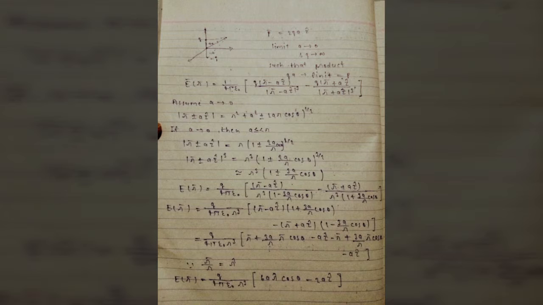Again I am going to use binomial theorem and take the factors encircled in purple to the numerator and write this whole thing as E r equals q over 4 pi epsilon 0, r cubed I am going to take out, and inside I am left with r minus az times 1 plus 3a over r cosine of theta minus r plus az times 1 minus 3a over r cosine of theta.